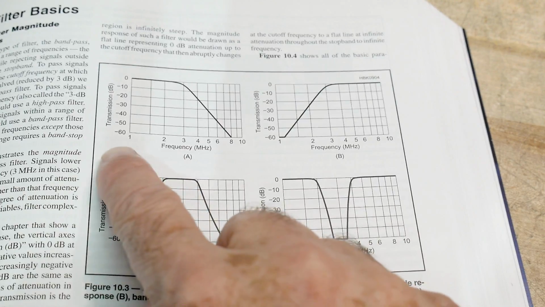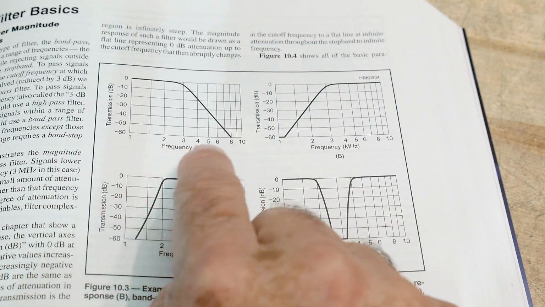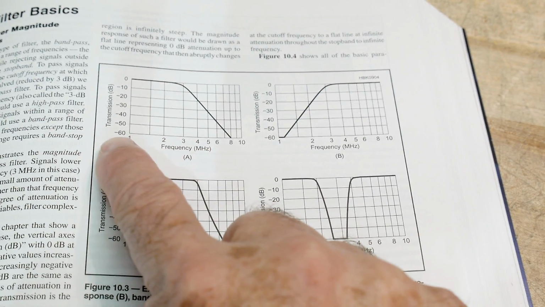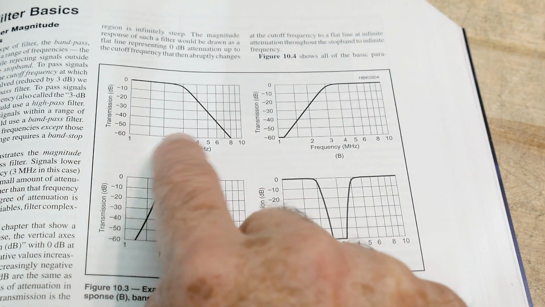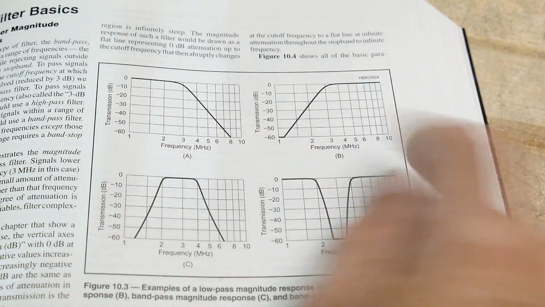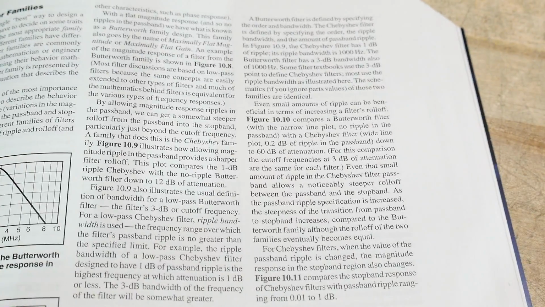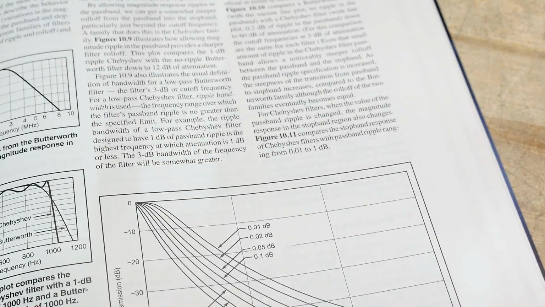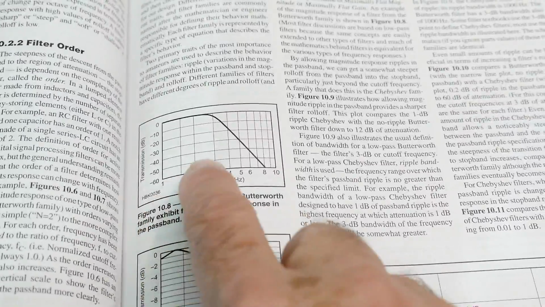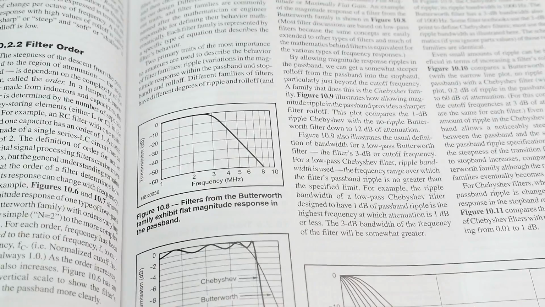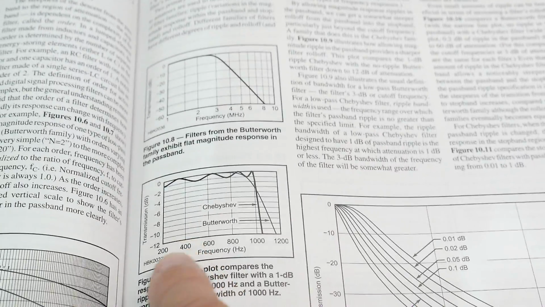And you notice that these graphs are actually logarithmic. You can see that these graduations are farther apart and these are closer together. So a logarithmic type plot. We can look at some other plots on the next page. Logarithmic. Oh, wait a minute. Look at this one. This one's linear.